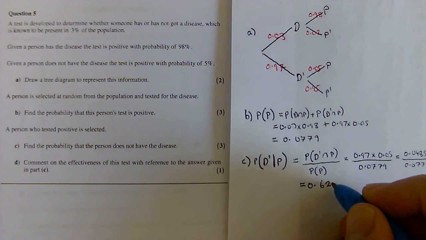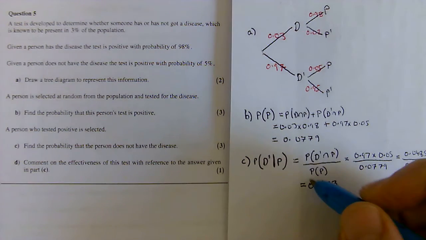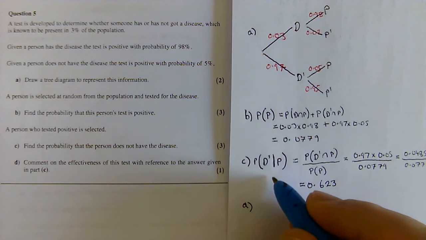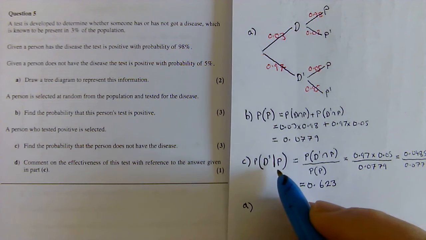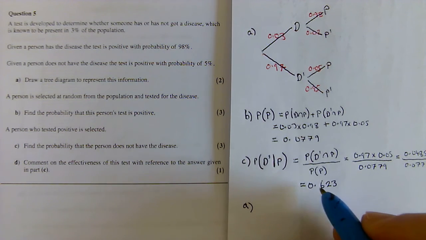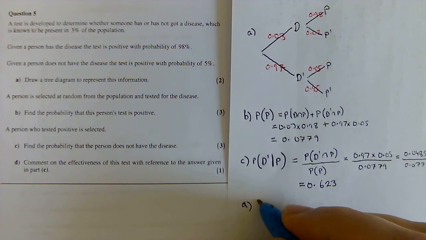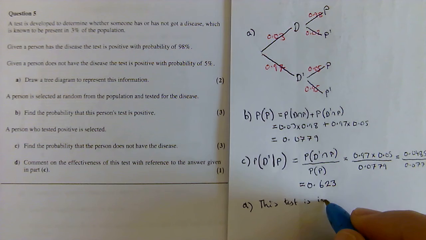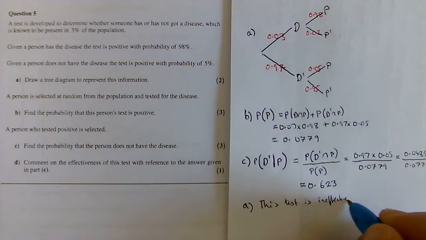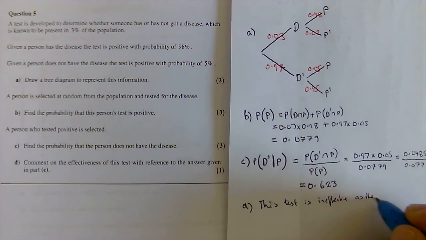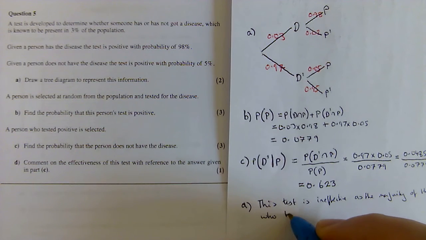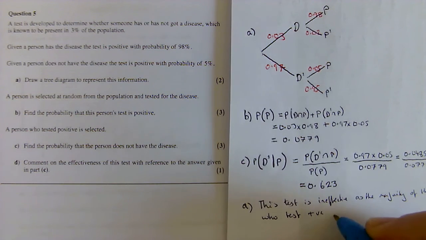Now this is really important, and part D asks us to interpret it. Even though they tested positive, the chances were still that they didn't have the disease. So this test is ineffective as the majority of those who test positive do not have the disease.